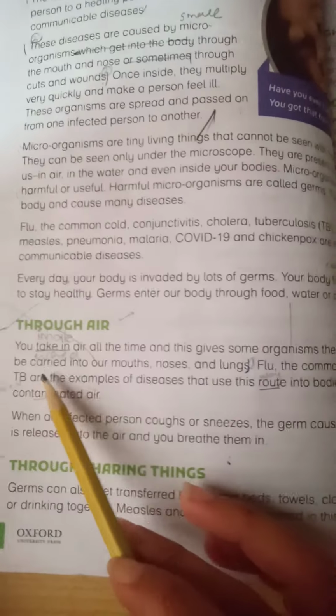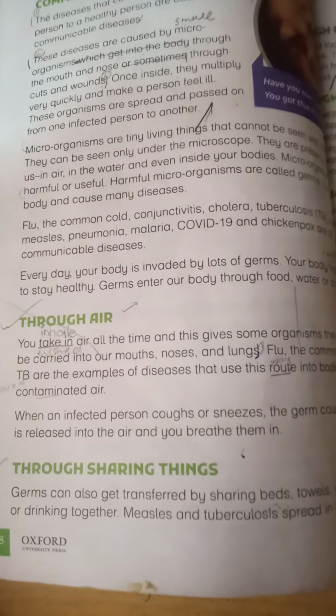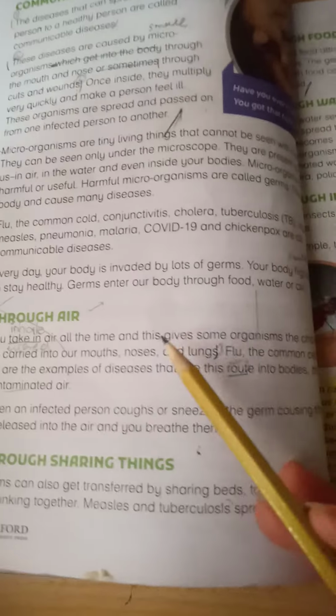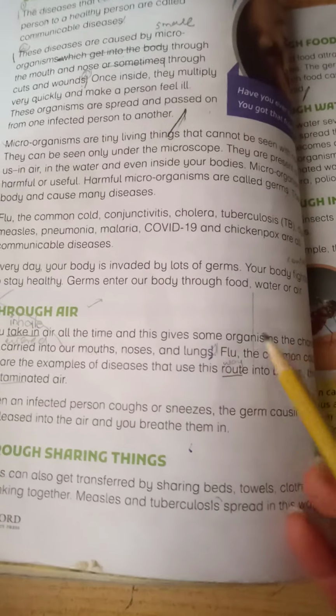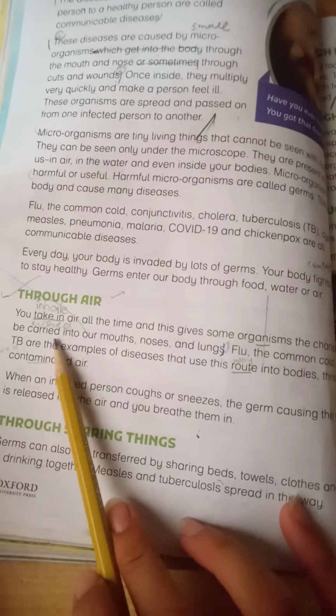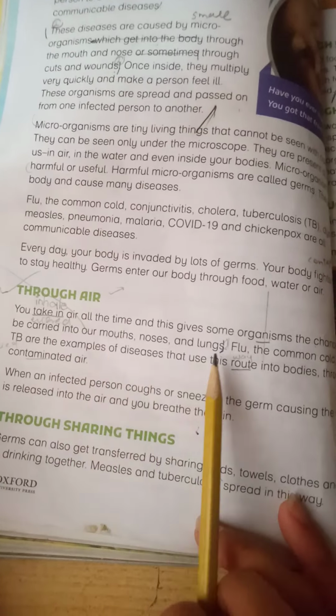First is through air. You know that you take in air when you inhale, all the time, and this gives some organisms the chance, meaning opportunity, to be carried and entered into our mouth, nose and lungs. Organisms mean germs, microbes.